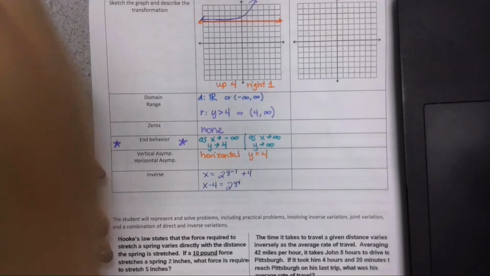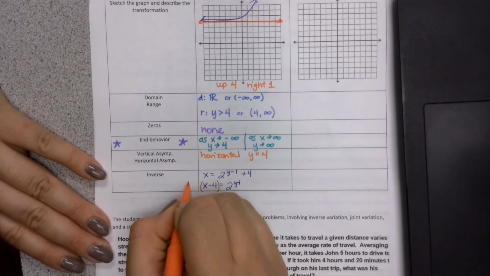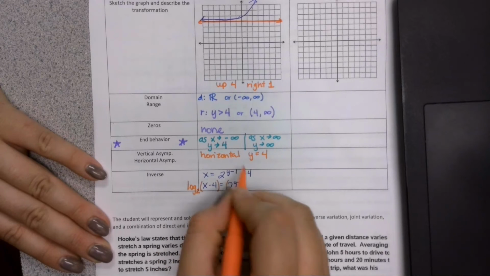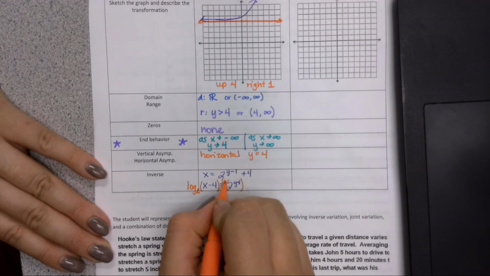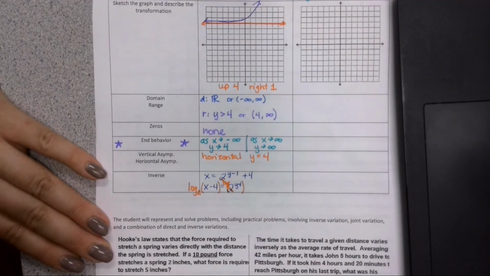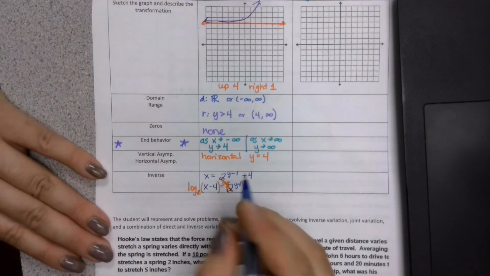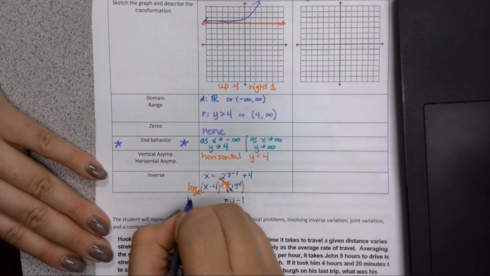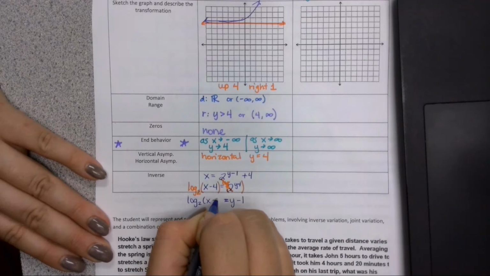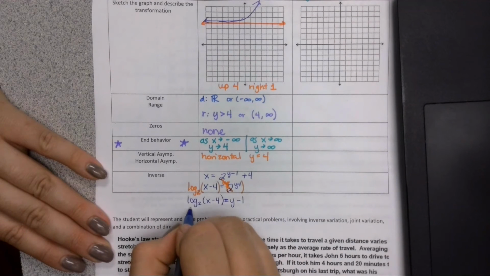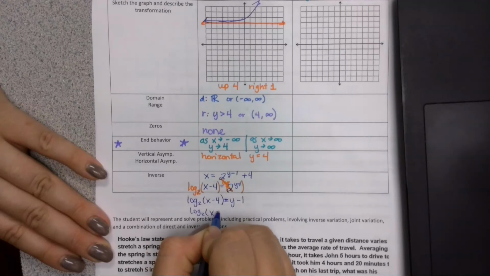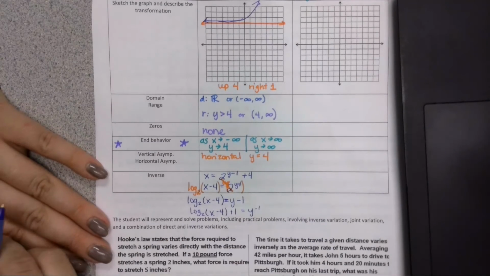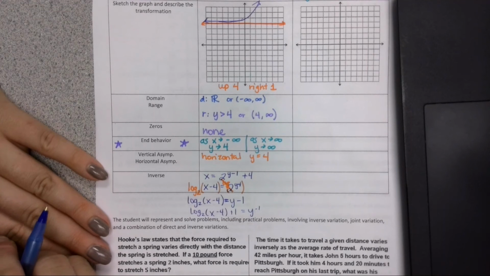And then we'll want to get rid of this base 2. To get rid of a base 2, we have to take the log of the same base, 2, of both sides. To do that, our log and our 2 are going to cancel out, and we're left with just y minus 1 on the right-hand side. But now we have a log base 2 of x minus 4. So my final answer is log base 2 of x minus 4 plus 1.